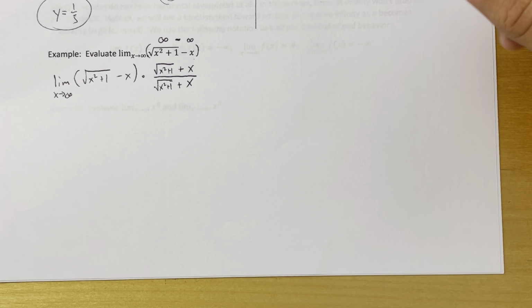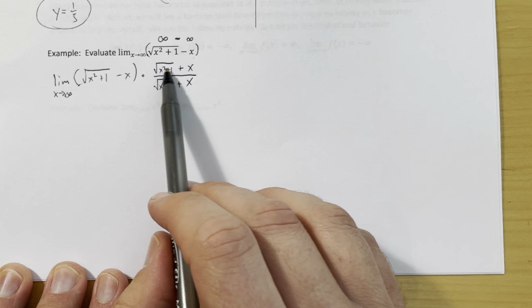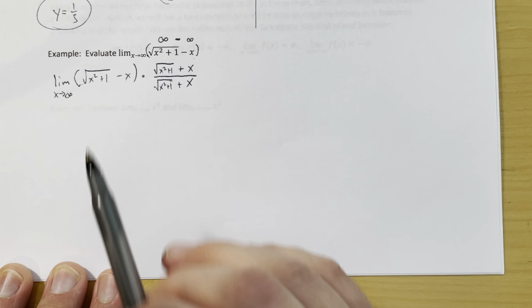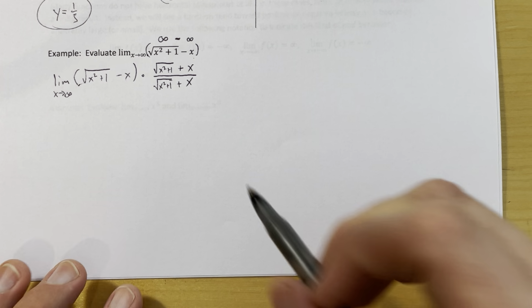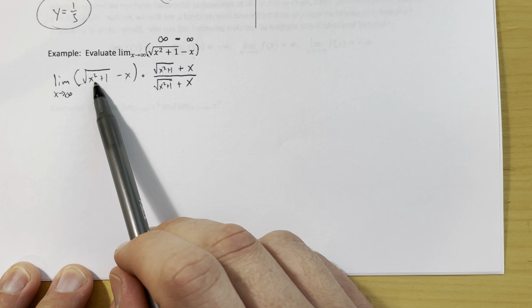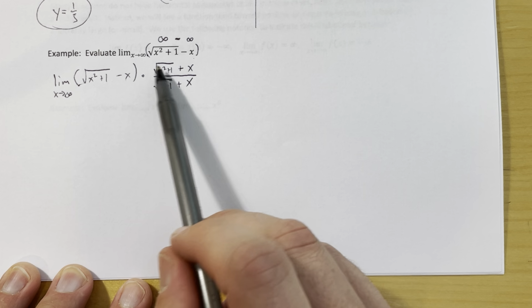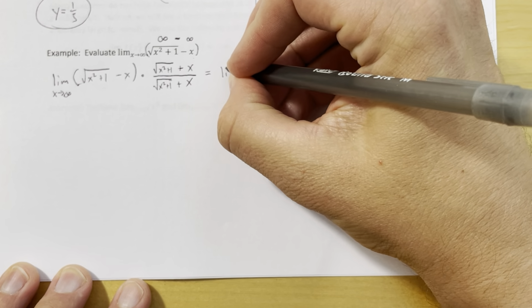Okay, now when we do that, this is being multiplied to the numerator here, and I have something that looks like a factored version of a difference of squares. So the end result is going to be this thing squared minus this thing squared, at least as far as my numerator is concerned.